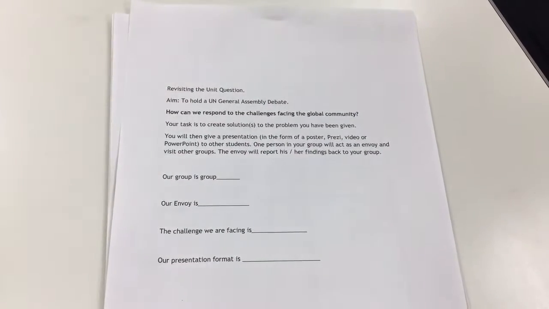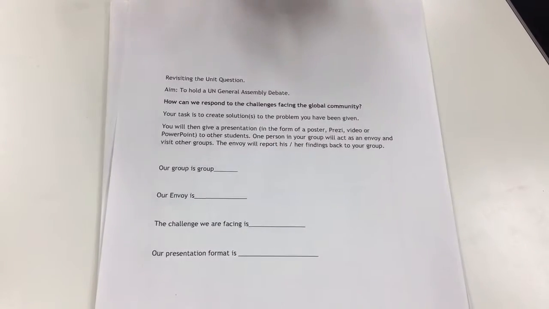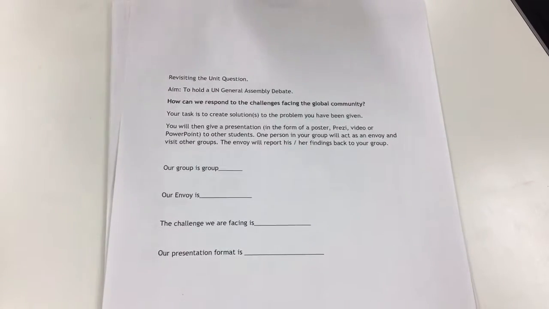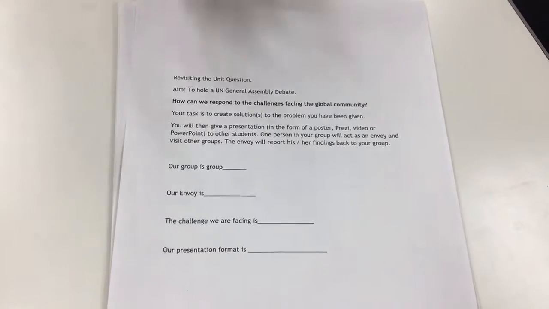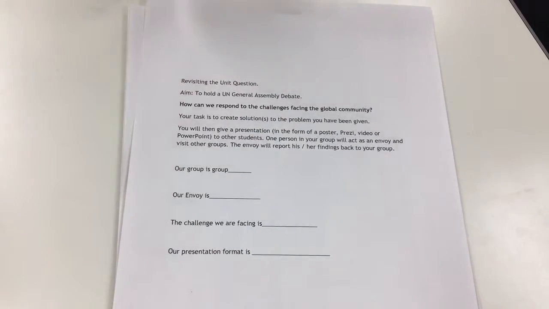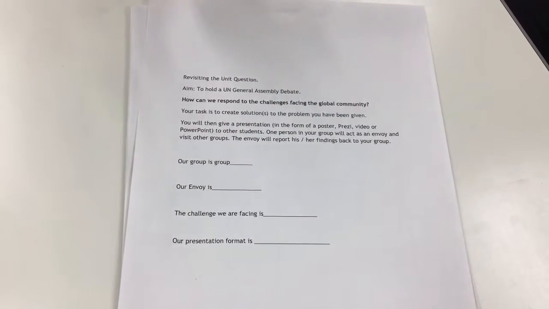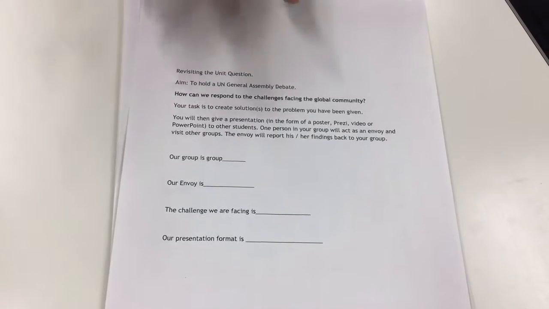And then the key word here is that one person in this group is going to be the envoy. That envoy student is going to go and visit other group presentations, find information, and then relay that information back to the other members in his or her group. The other members in the group are the ones who are going to be presenting their findings.